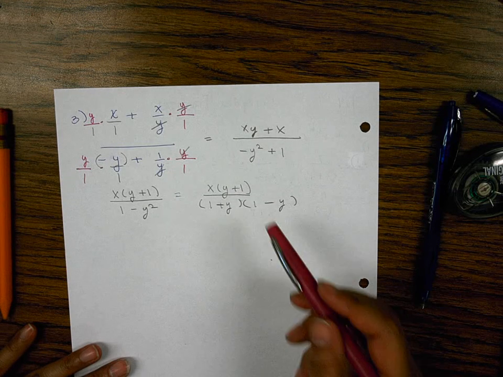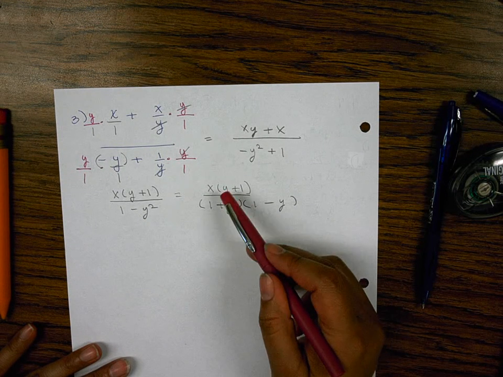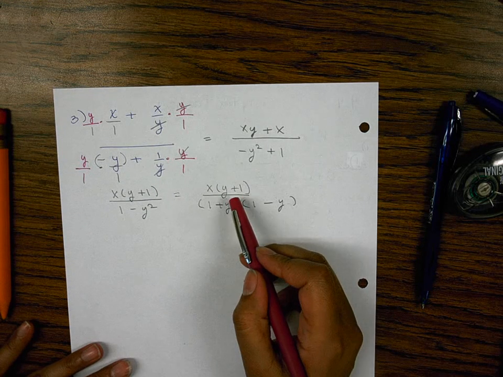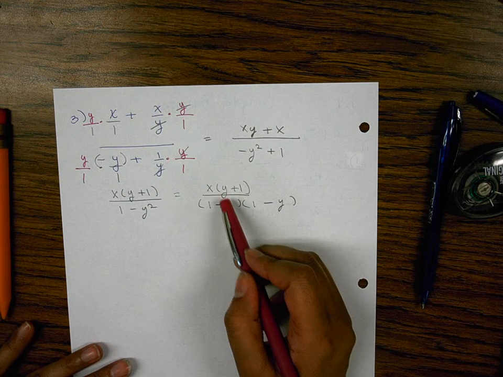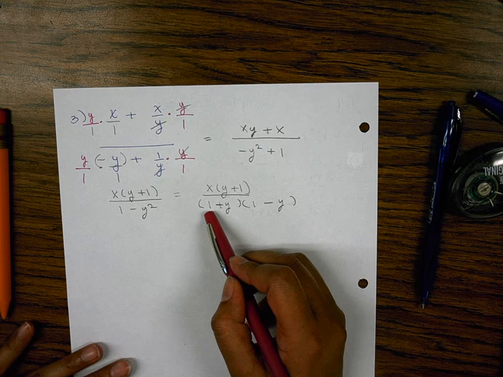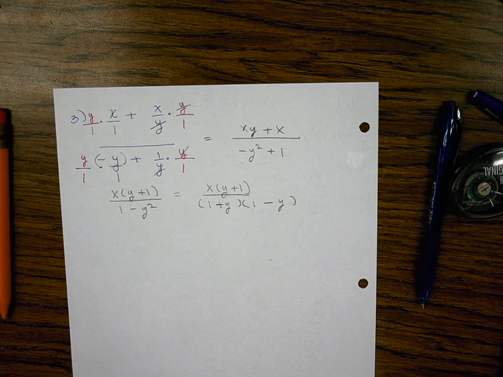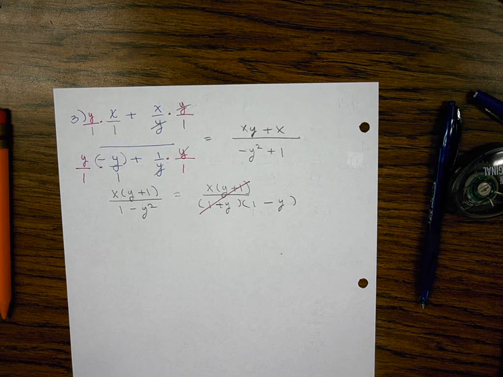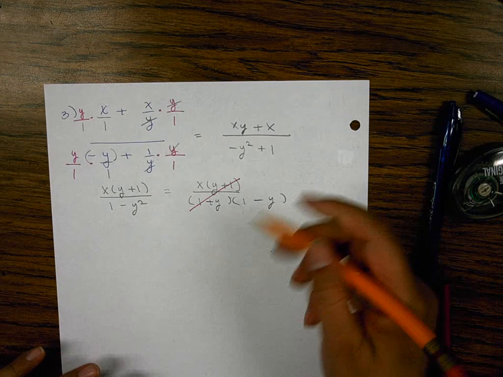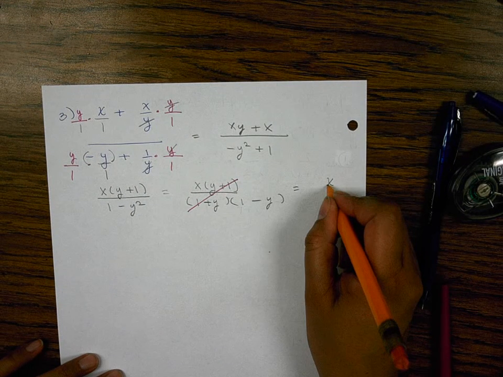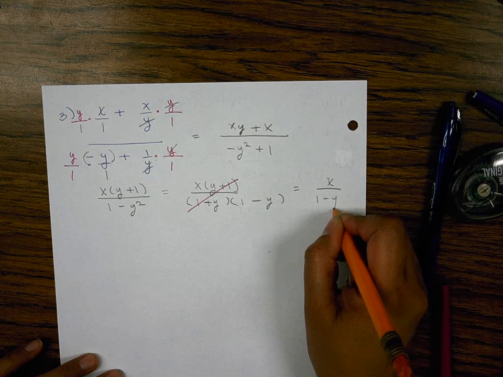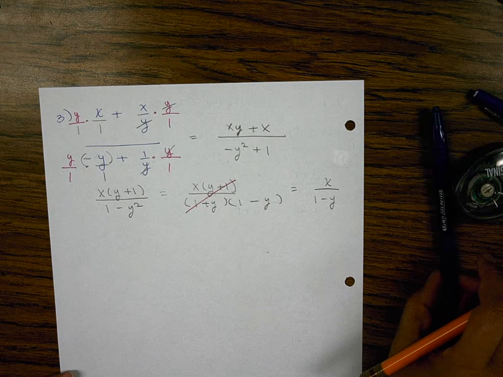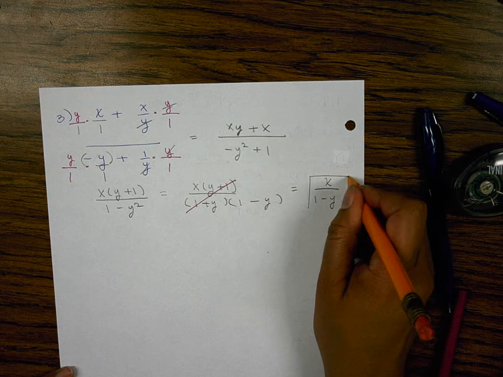And now we look to see if there's anything to reduce. And right here, these y plus 1 and 1 plus y are not opposites. They are exactly the same because it's positive. Positive y, positive y, positive 1, positive 1. They are not opposite. So I do not need to take a negative 1 when I reduce. It's just gone. I reduced it. All right, equals x in the numerator and 1 minus y in the denominator.